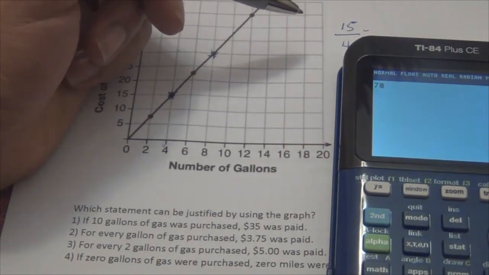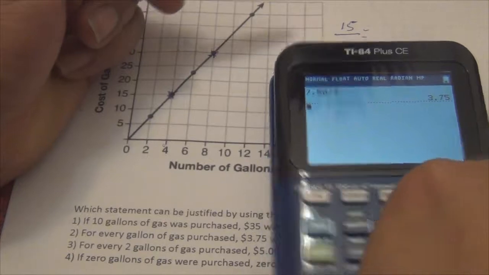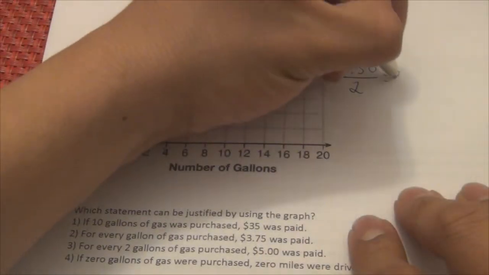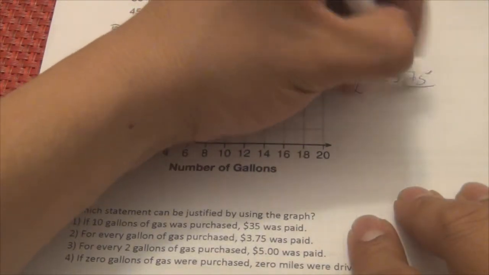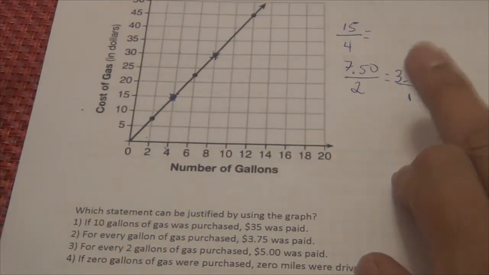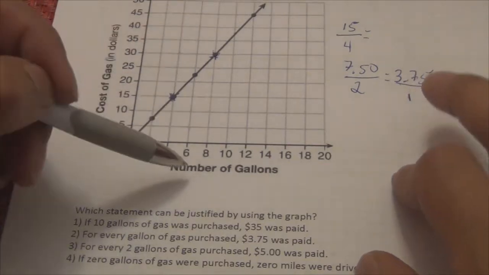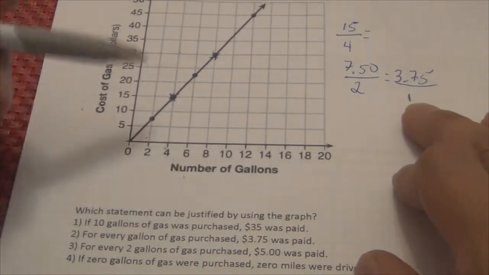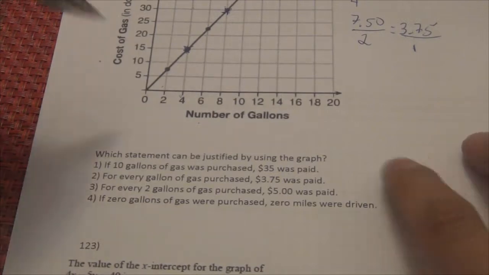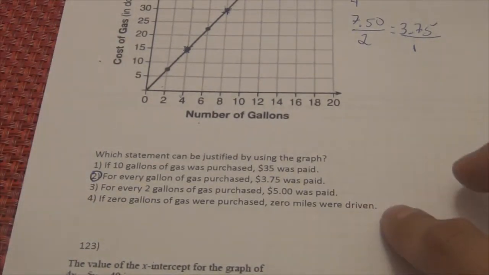Okay, 750 divided by 2, 375. So this is 375 per 1. What does this mean? Okay, $3 cost of gas, right? $3.75 per gallon, per 1 gallon. So now going back to our justification, I can say that number 2 is the correct choice.